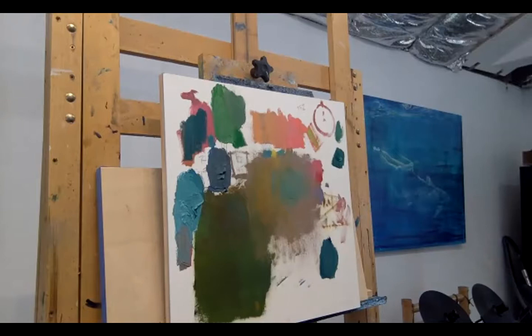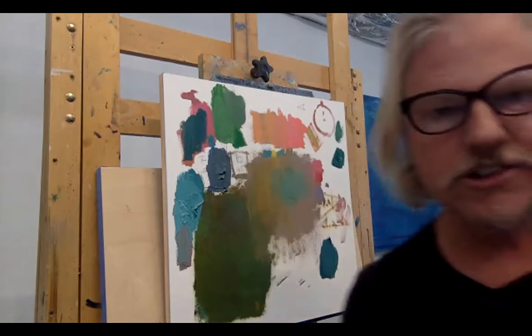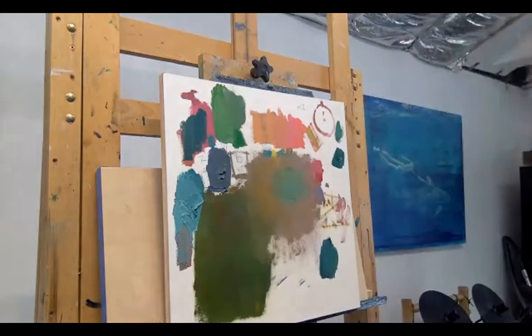So let's try and get to this. We have got a green. What was the first color we were going to do, Julie? Green. Blue, no, she wanted a violet. Oh, I wanted a violet. Okay, let's try it. So let's mix our purple here.